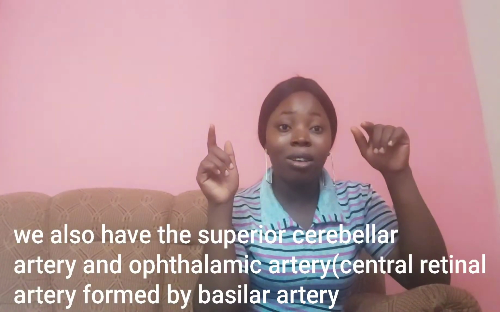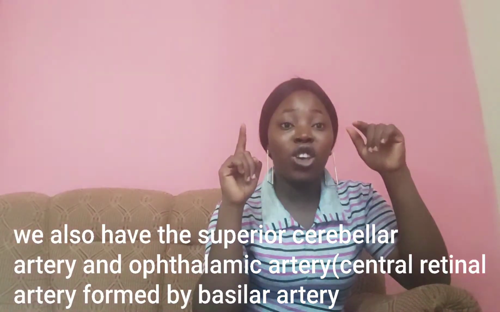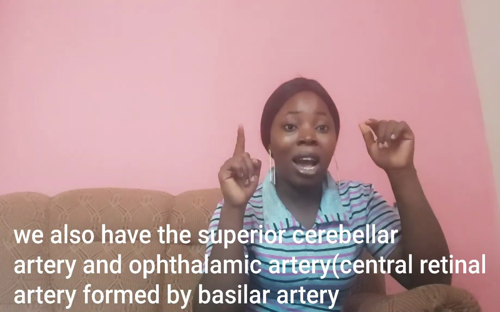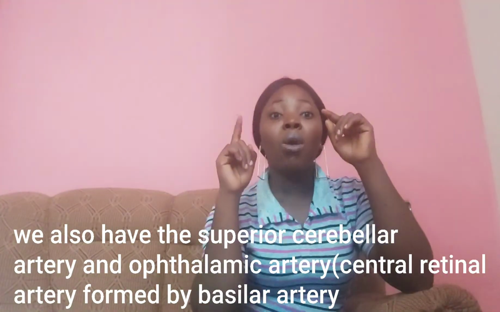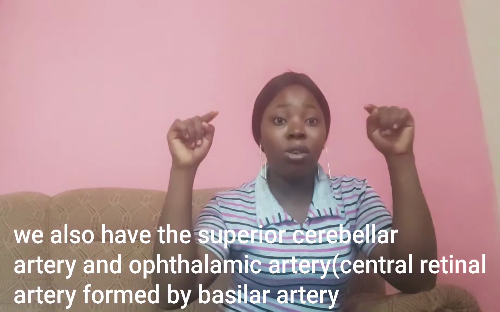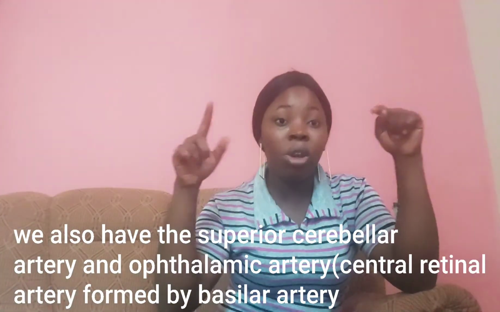The PICA, which is the posterior inferior cerebellar artery. We also have the AICA, which is the anterior inferior cerebellar artery, and we have the labyrinthine, which is a branch from the basilar artery, which supplies the inner ear. The basilar artery also forms the pontine arteries, which supply the pons. That is for the vertebrobasilar artery, which is the posterior system.